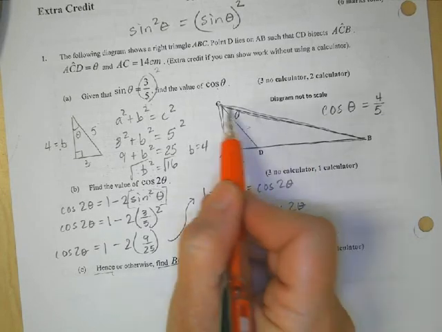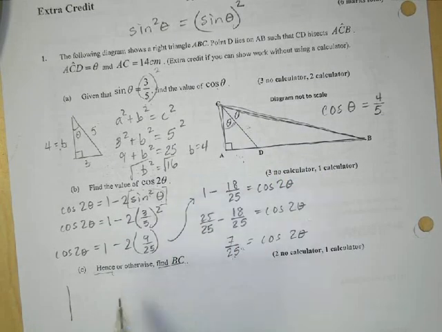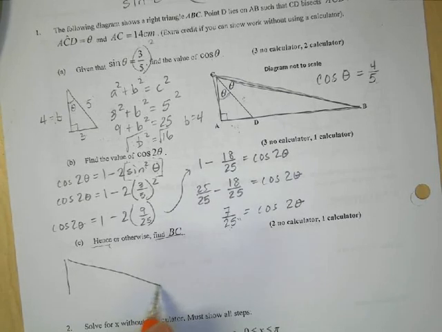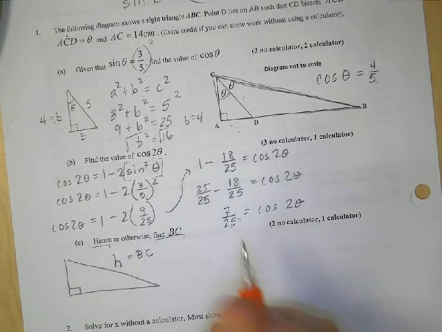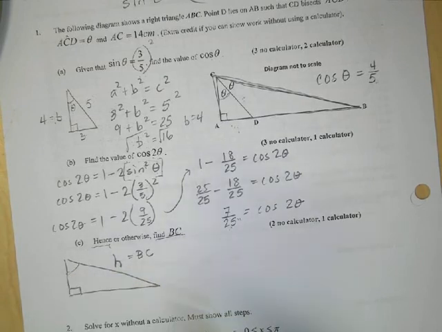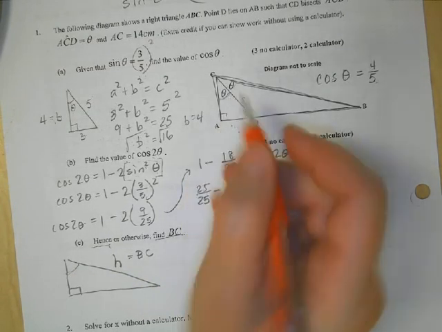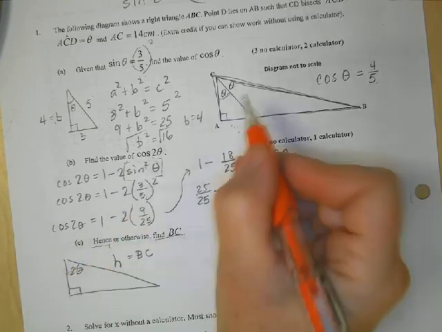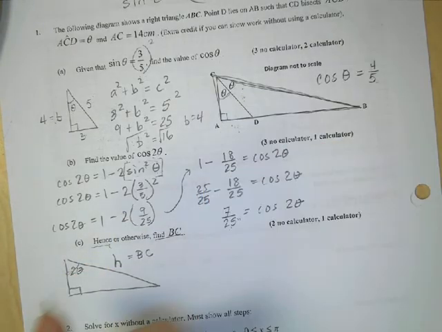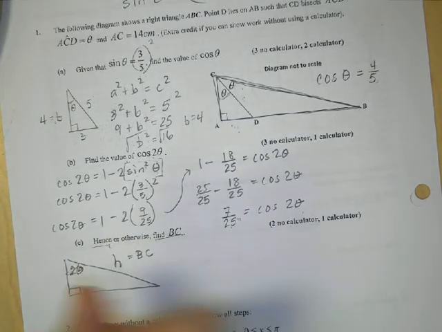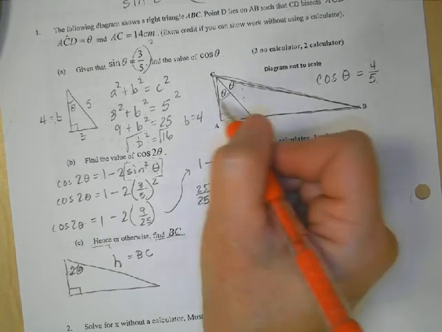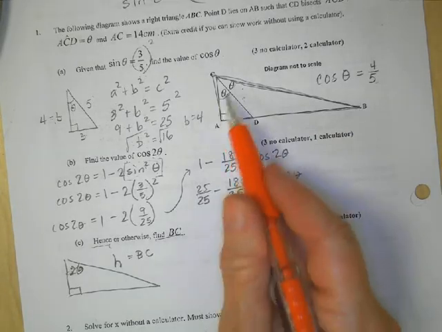Okay, so if I copy that down, this big right triangle, I'm trying to find BC. That's a hypotenuse. BC is the hypotenuse. This whole angle right here is 2 theta. This is 2 theta because it's theta plus theta. Ah, that's why they had us find cosine of 2 theta, because this big triangle has an angle in it, which is 2 times theta, because there's 2 thetas.